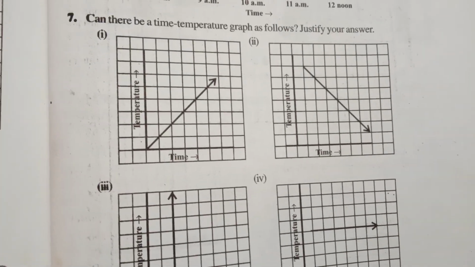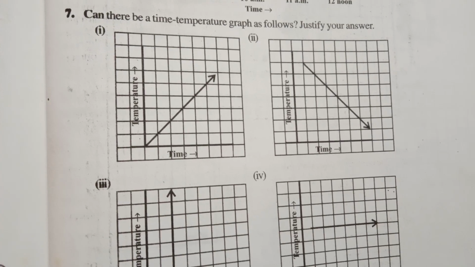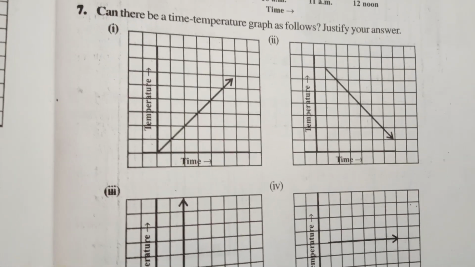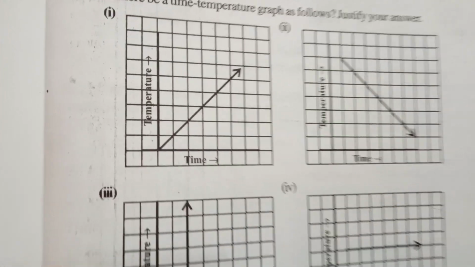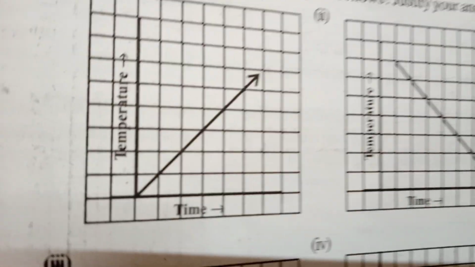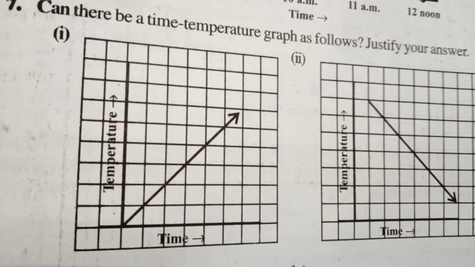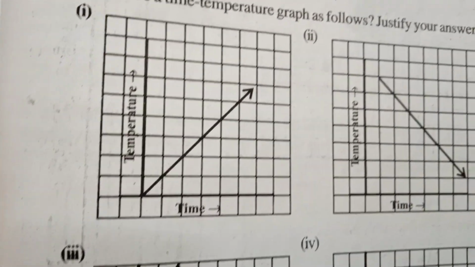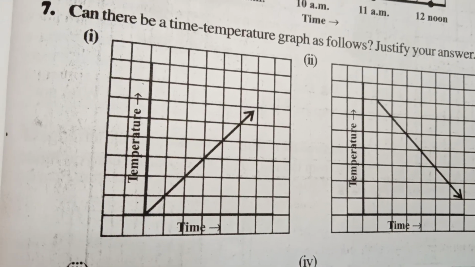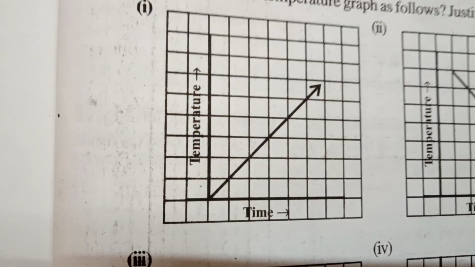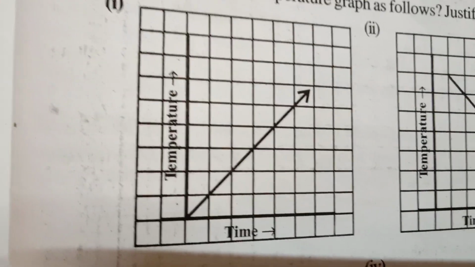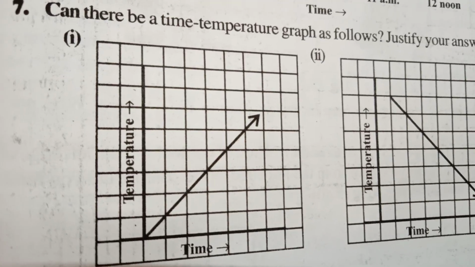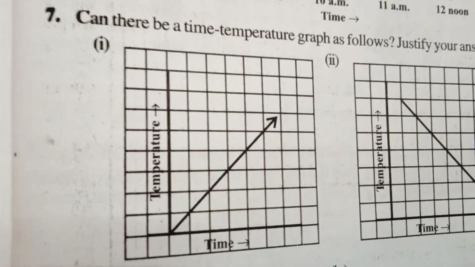And see in question number 7, can there be a time-temperature graph in the following? Justify your answer. The first one: as time increases, temperature increases. Even as time increases, sometimes the temperature may decrease, because the beginning was the time-speed-distance graph, and this is time-temperature. As time increases, temperature increases, and as time decreases, temperature may decrease; there is a chance.